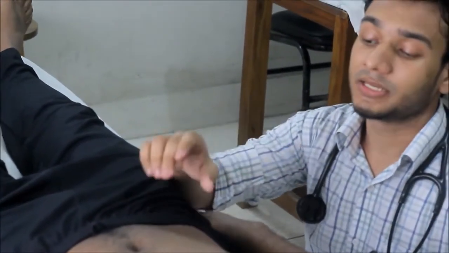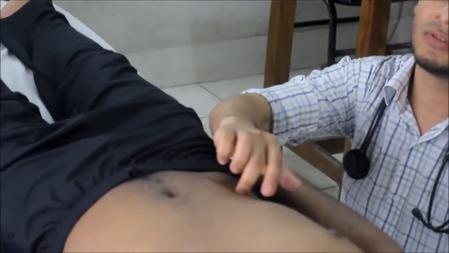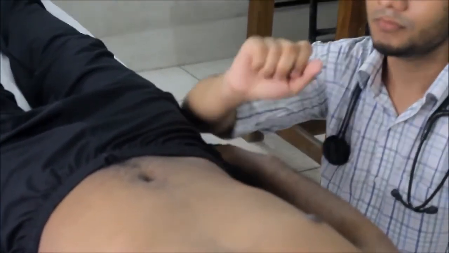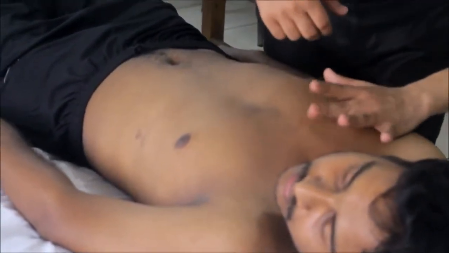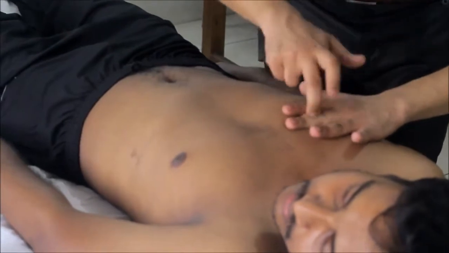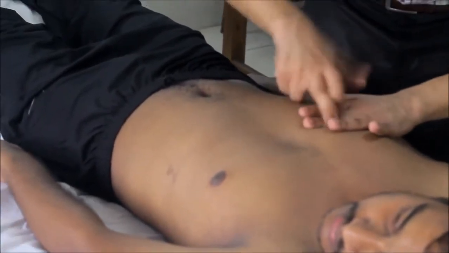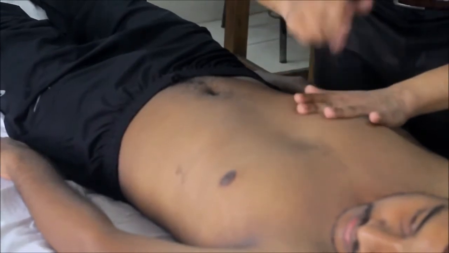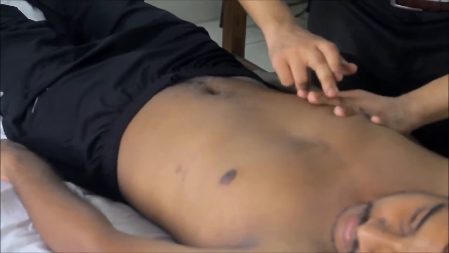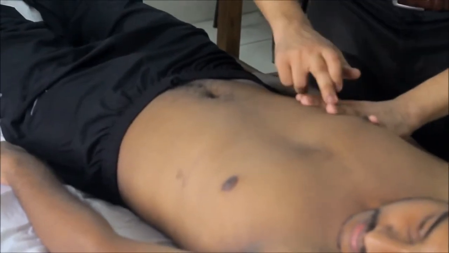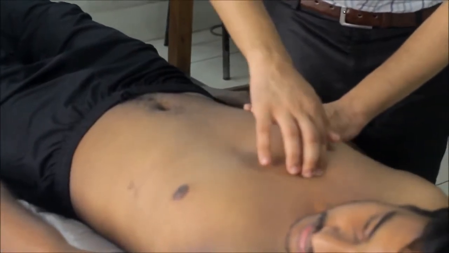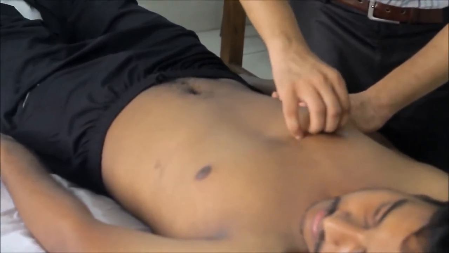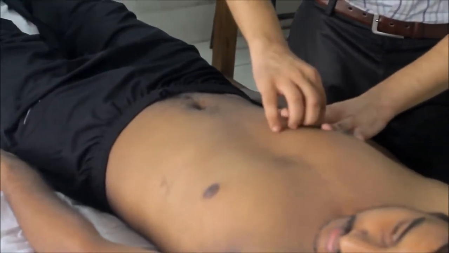We palpate six areas: 1, 2, 3, 4, 5, 6. Then you go for the upper part of the liver dullness. For this, find the sternal angle and then the costal margin, and count the intercostal spaces: second, third, fourth, fifth and sixth.